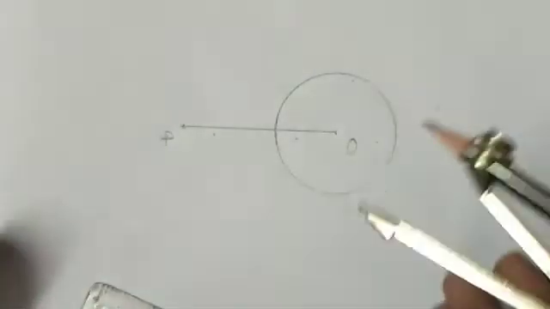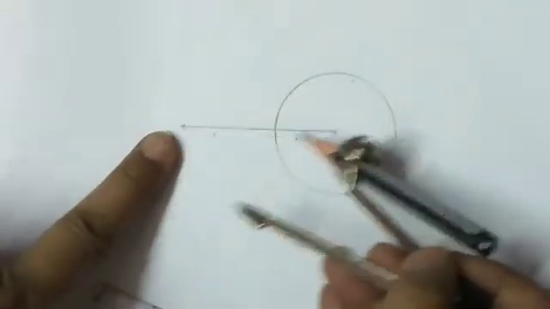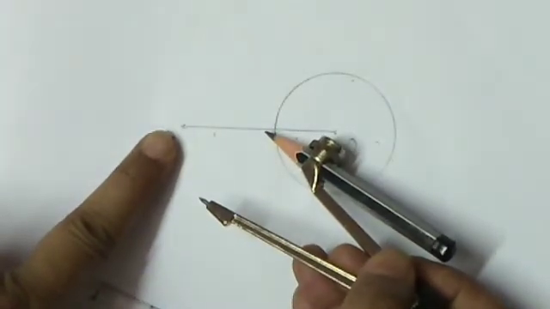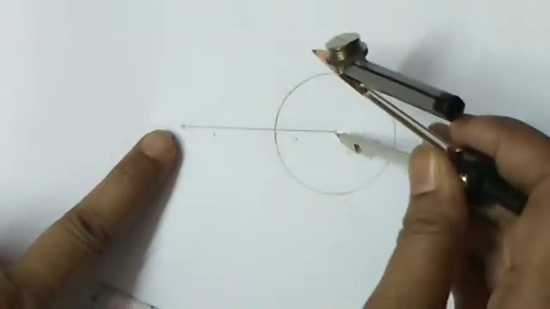So now what we will do, from this line we will take the midpoint, and this midpoint will be taken as a center. For getting this midpoint, the same method, you have to bisect the line.